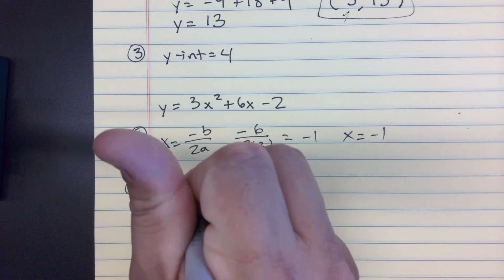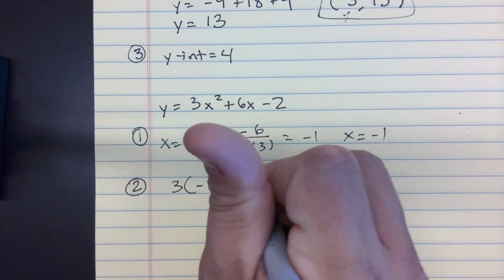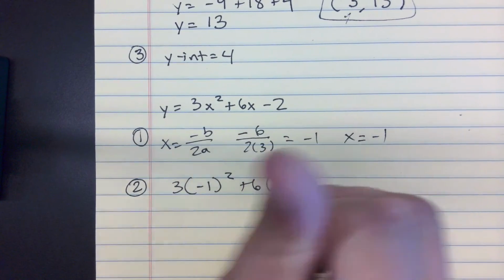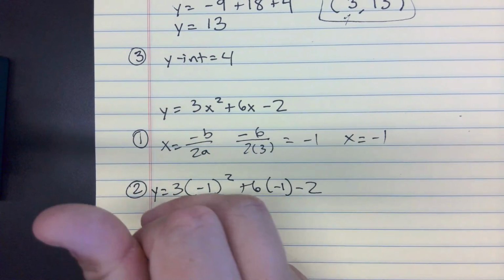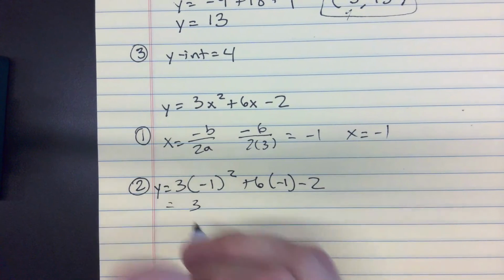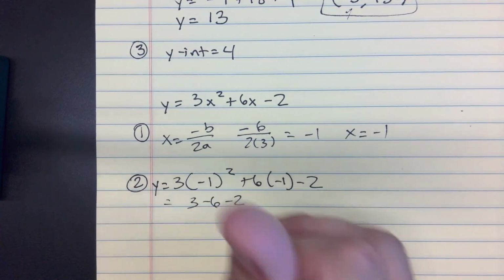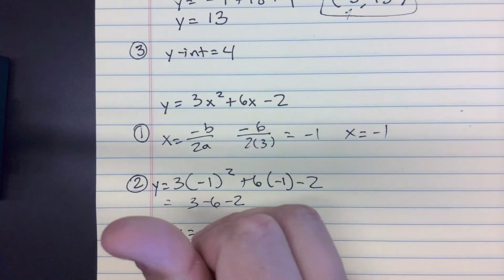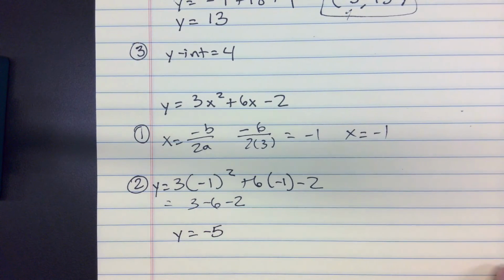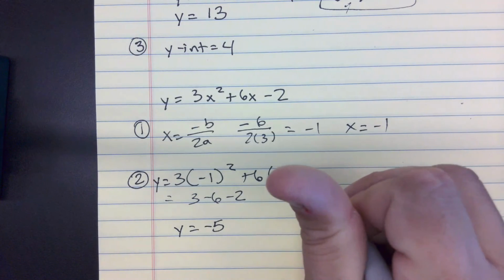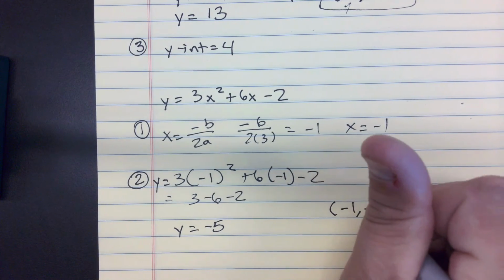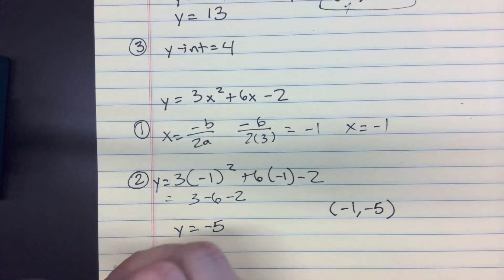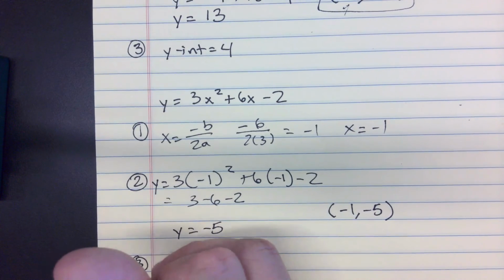So 3 times the -1 squared plus 6 times the -1 minus 2. So we get 3 minus 6 minus 2, or y equals, is that -5? Is that right? So your vertex is -1, -5. What's our y-intercept?